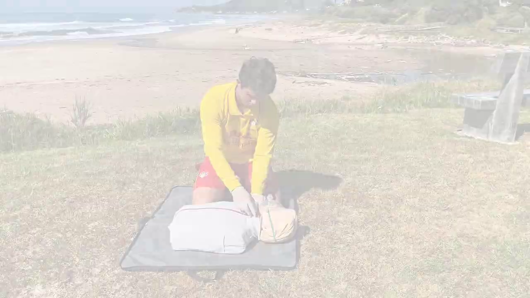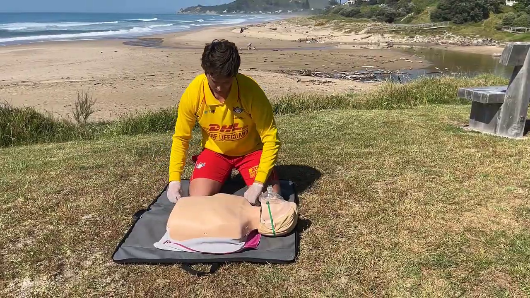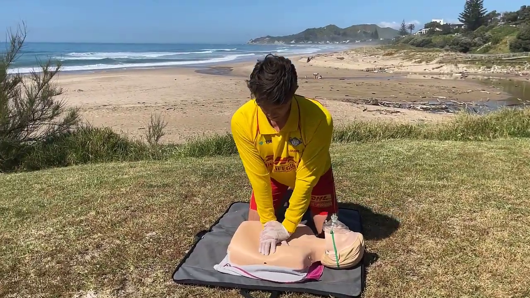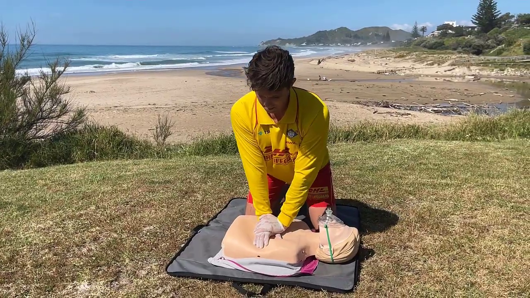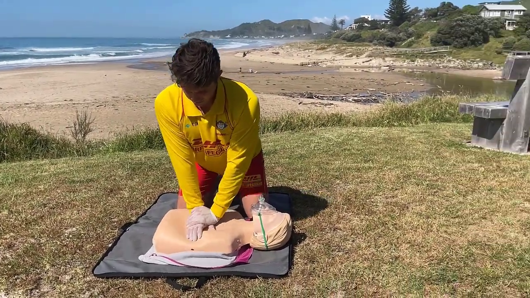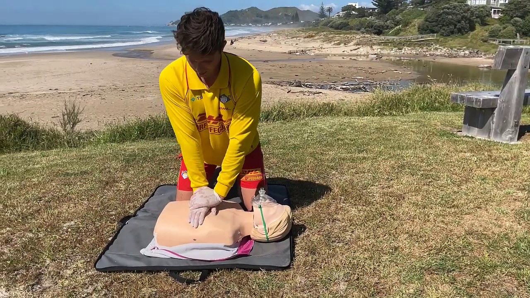CPR. Chest compressions should be performed on all patients who are unresponsive and not breathing normally. Kneel beside the patient's chest. Place your hands over the lower half of the sternum. Place the heel of one hand in the center of the patient's chest. Place the heel of your other hand directly on top of the first hand.